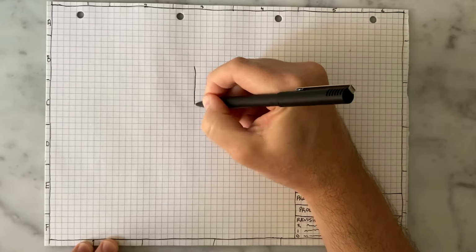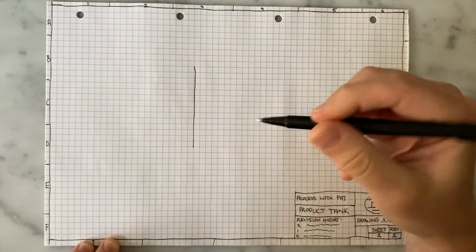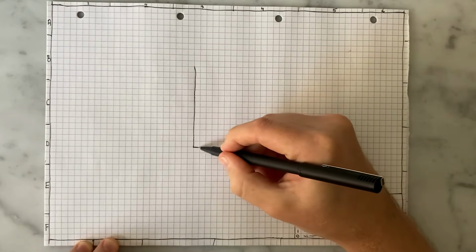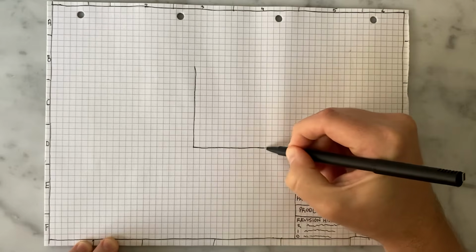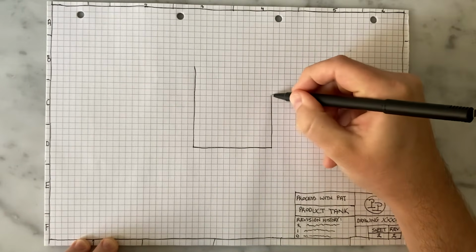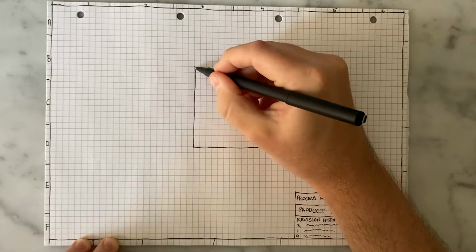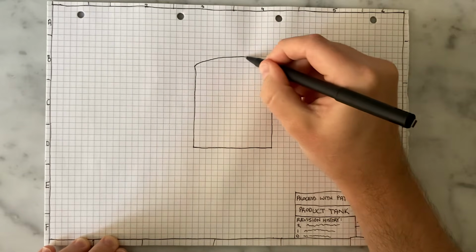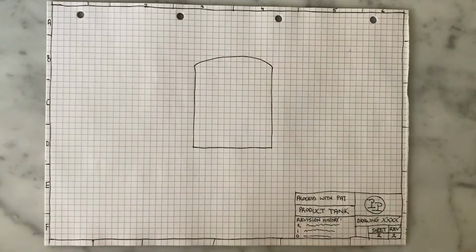Right, so what is it that we're going to draw on our P&ID? Well, it's going to be a tank. There's standard symbols for tanks depending on specific design elements. One can use these, but it's also quite common to try and reflect what the tank looks like in real life and try to get it in proportion with how it's actually built.